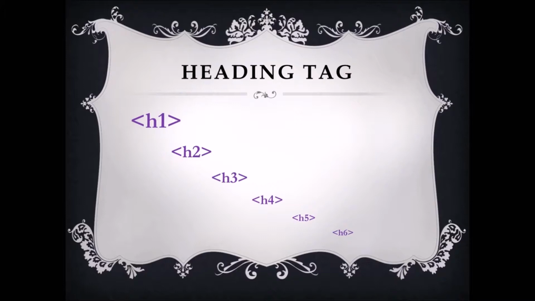H1 is for the main heading, though H2 decreases it and comes as the second most important. As we move on towards H3, it becomes less important, and H6 is the least important heading. Now let's get started with our practical work.